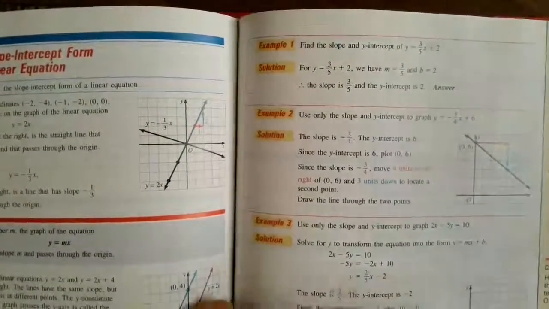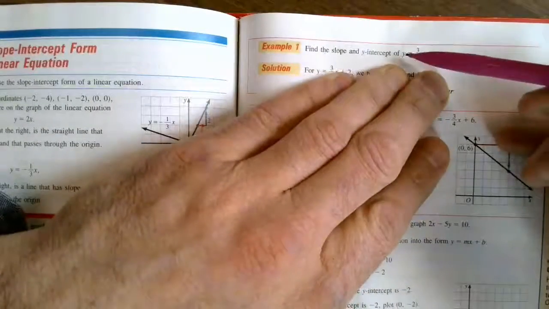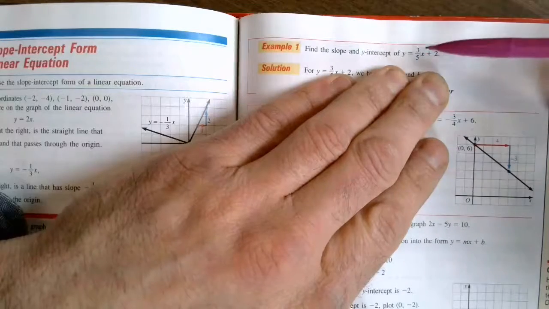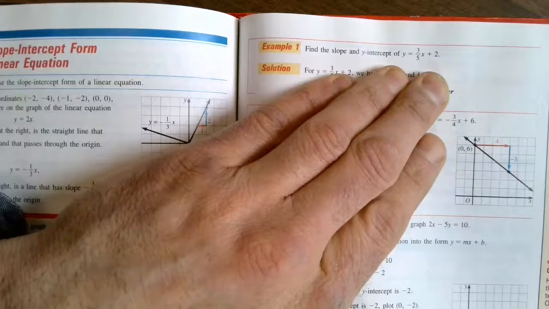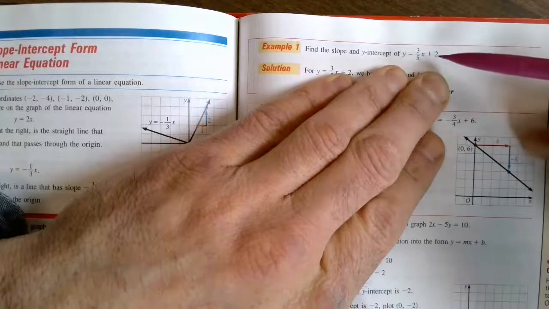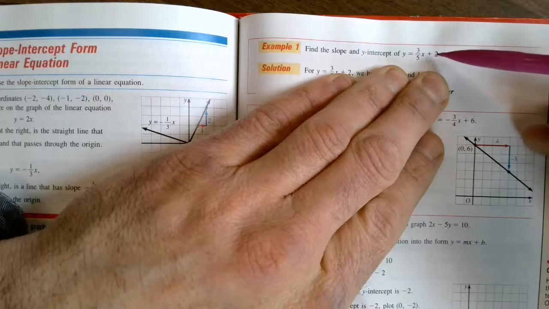Okay, example number 1. It says, find the slope and y-intercept of this line. Okay, so look right here. Y equals 3/5 x plus 2. You should be able to look at this and instantly say what the slope is. What's the slope? 3/5. 3 over 5. Now, what's the y-intercept? 2. The thing that gets added is where it crosses the y-axis.